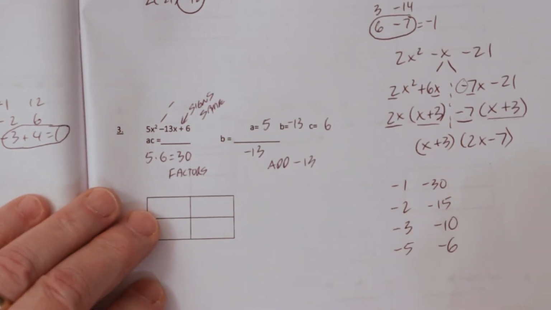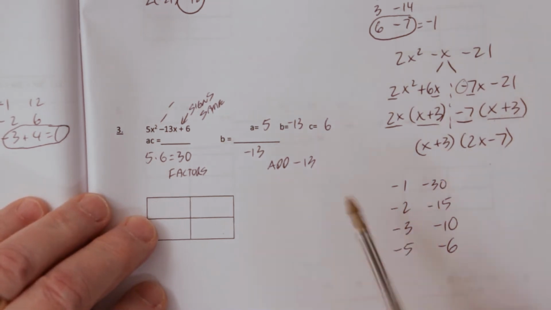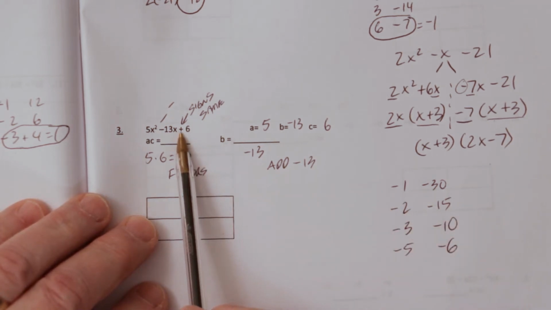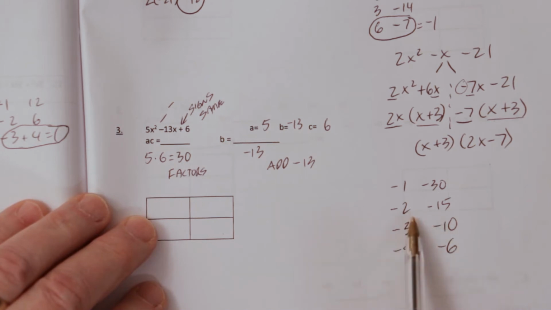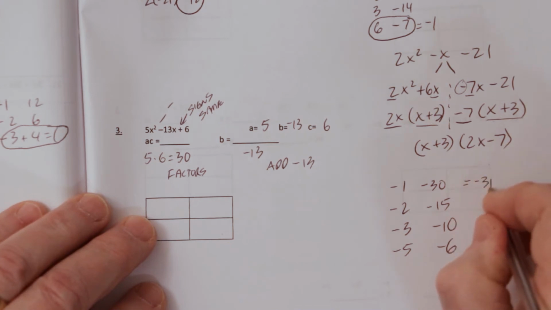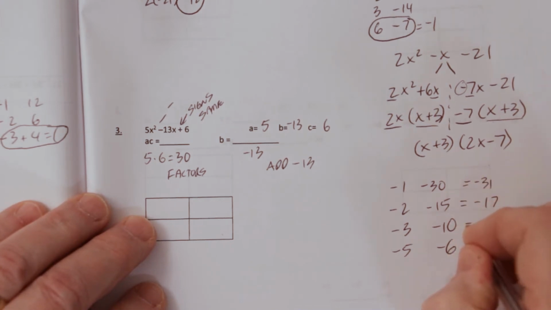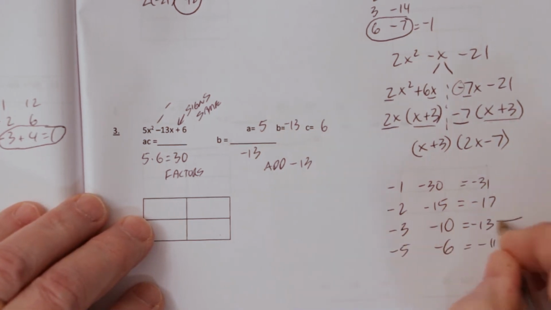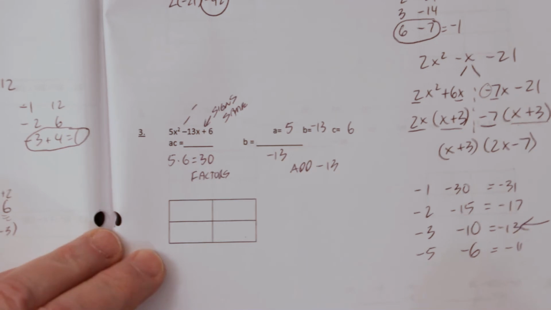Okay, now one of the things I like to play with a lot here is the factors of 30, these two right here. Now if we change that to a -6, it would change our numbers over here and would change the answer to 2 and 15. Because everybody's thinking 15 minus 2 gives me 13 and you're in, but that's not what's going on here. These are both negative. So this one will give me a negative 31, negative 17, negative 13, and negative 11. So we're going to go with 3 and 10.